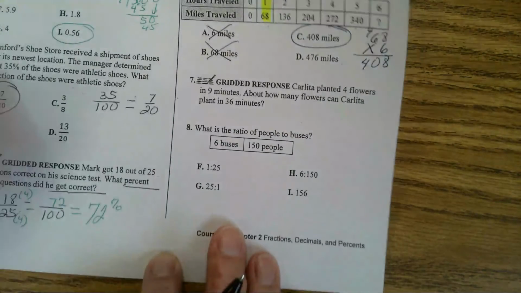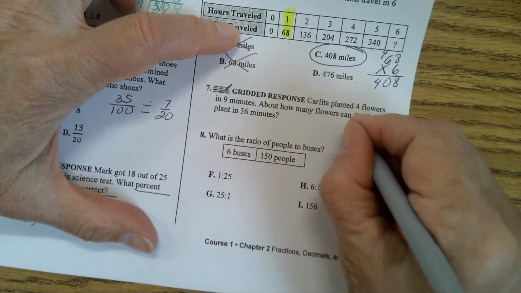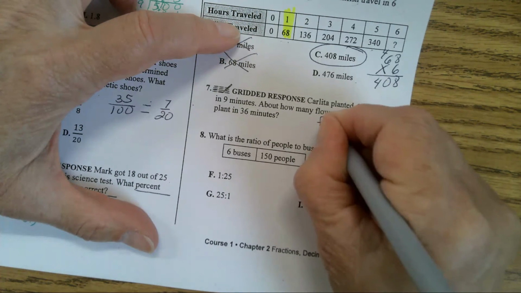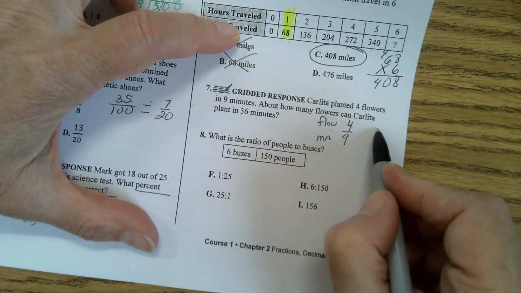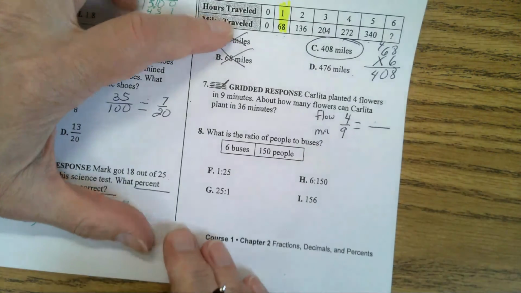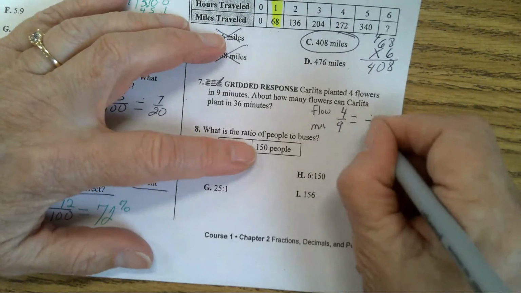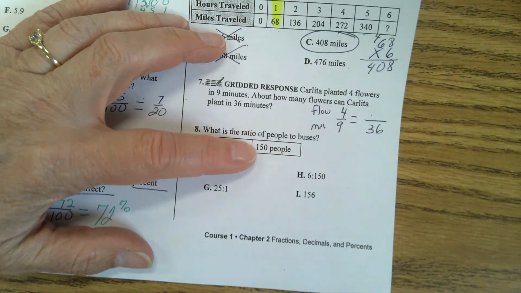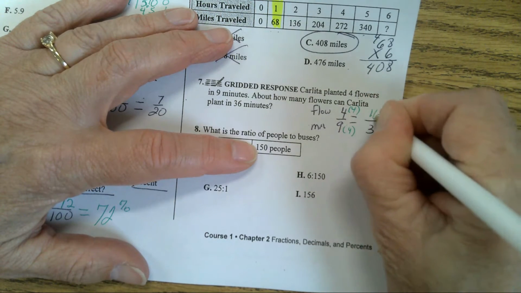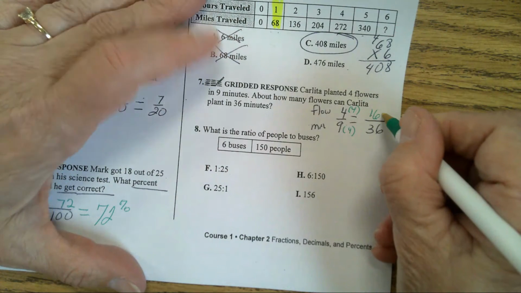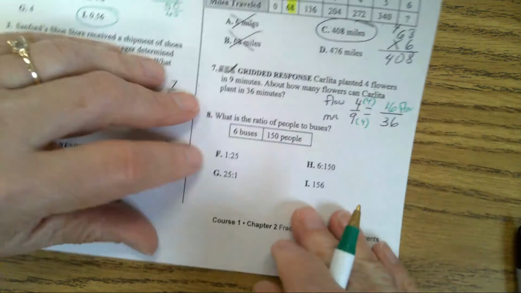Good. This one, Carlita planted 4 flowers in 9 minutes. Flowers, minutes. About how many flowers can Carlita plant in 36? Where does the 36 go? Does the 36 go with flowers or minutes? Minutes, that's right. And this is easy. 9's a factor of 36, right? 9 times 4. 4 times 4 is 16. The answer is going to be 16. How many flowers in 36 minutes? 16 flowers.